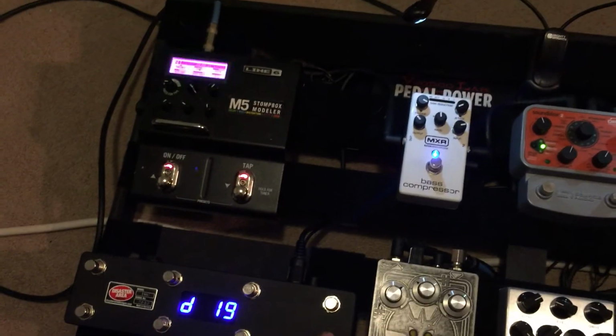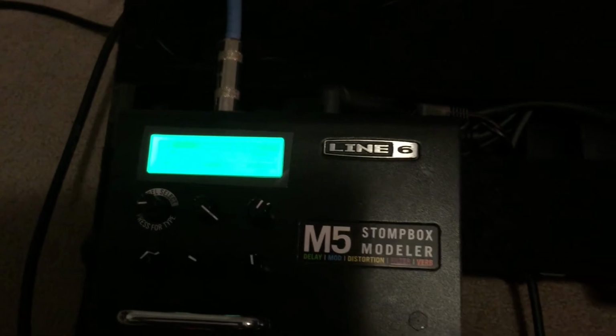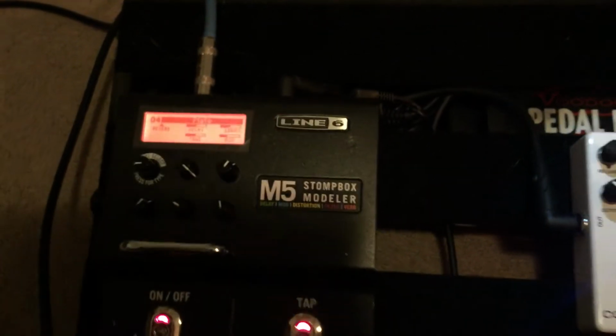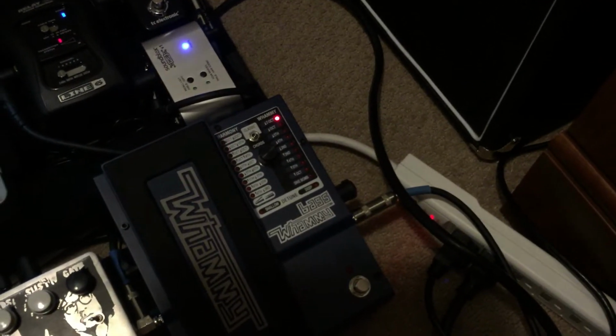But as I go down through it, you can see it scrolls through my different ones. It's not really picking it up too well. The green color doesn't work with the camera very well, does it? Alright, so there's a plate reverb. As of right now, I have a plate reverb with the MXR filter on and the bypass one octave up setting. Let's go ahead and set that to something activated.